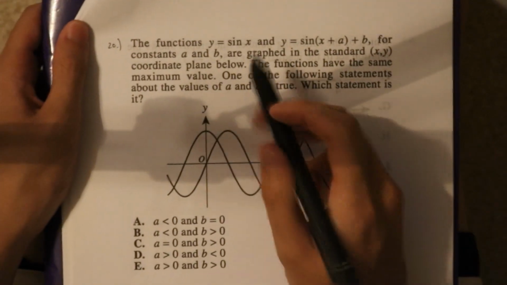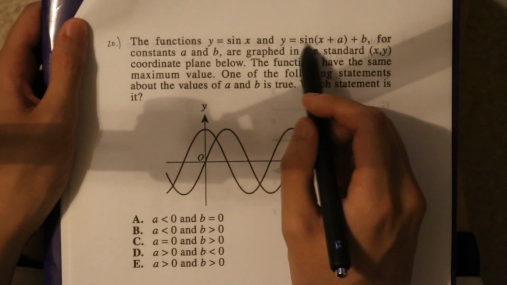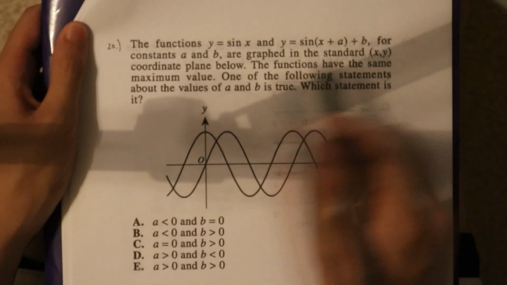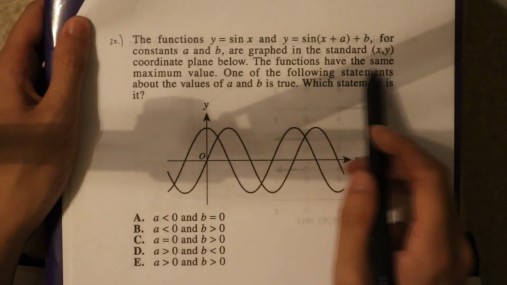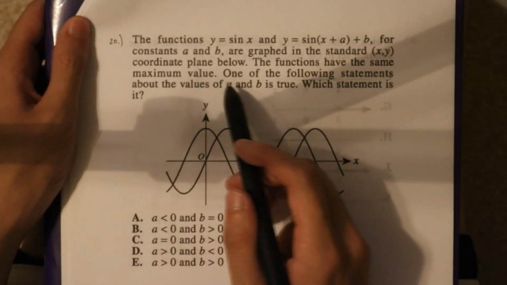20. The functions y equals sine of x and y equals sine of x plus a plus b, for constants a and b, are graphed in the standard xy coordinate plane below. The functions have the same maximum value.